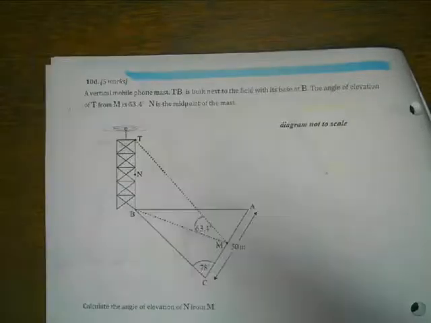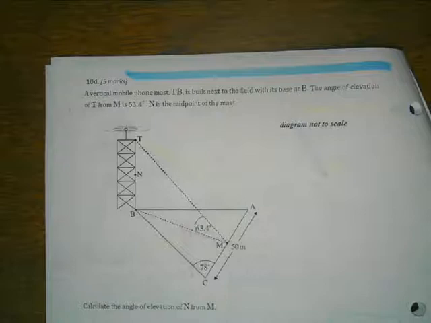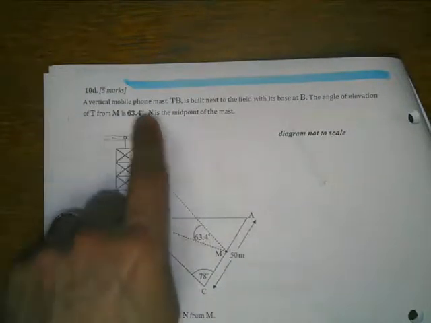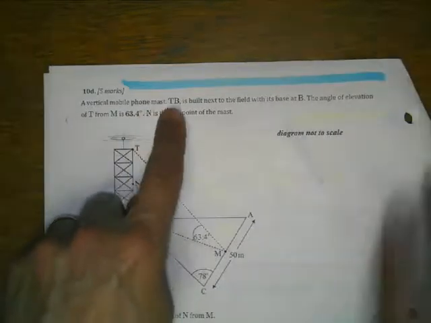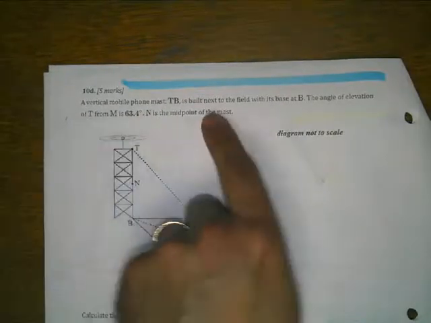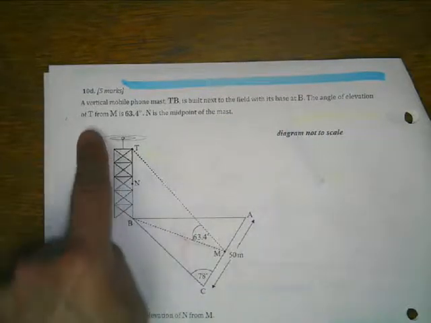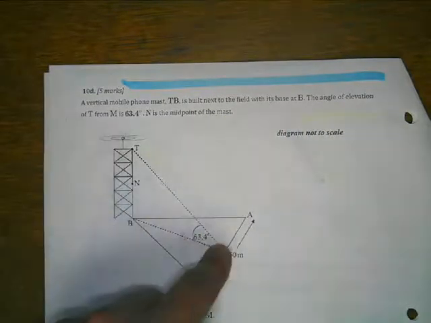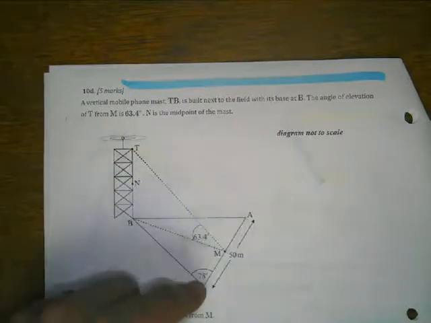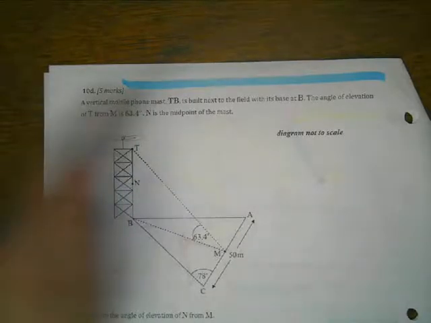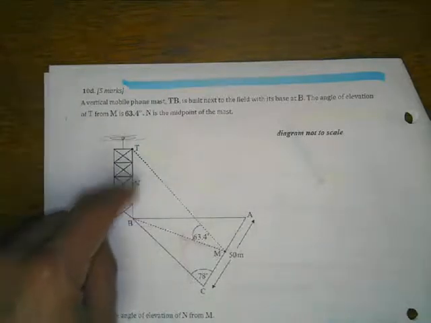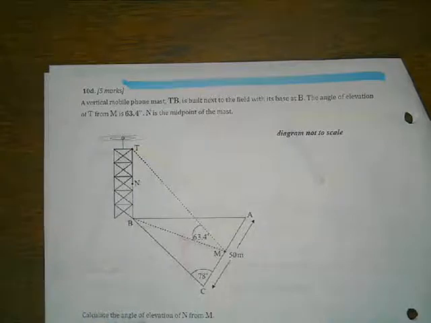Okay, next page. A vertical mobile phone mast, TB, is built next to a field with base B, and the angle of elevation from T to M is 63.4. N is the midpoint of the mast. Okay, so it's halfway up. Calculate the angle of elevation from N to M.